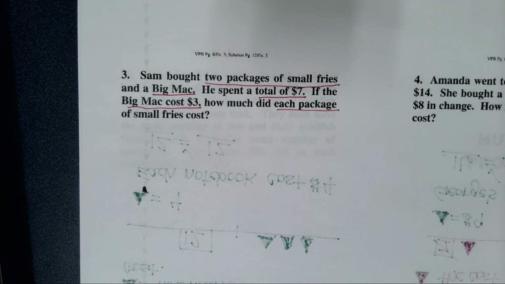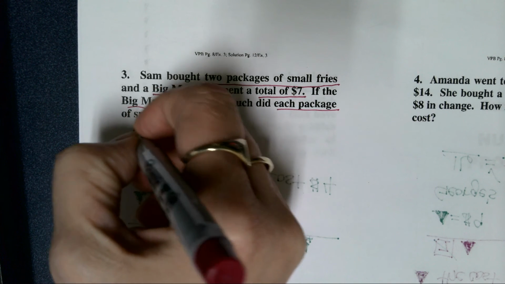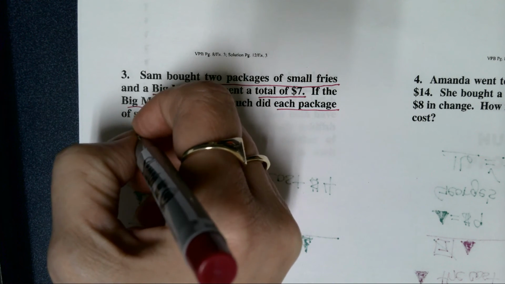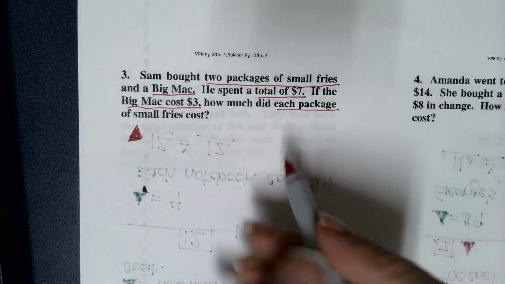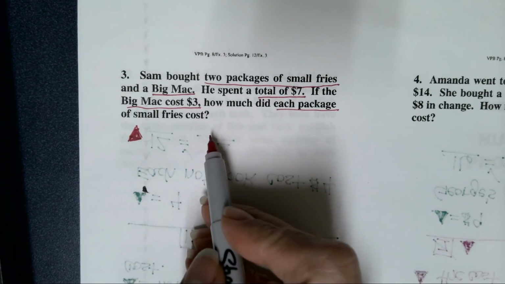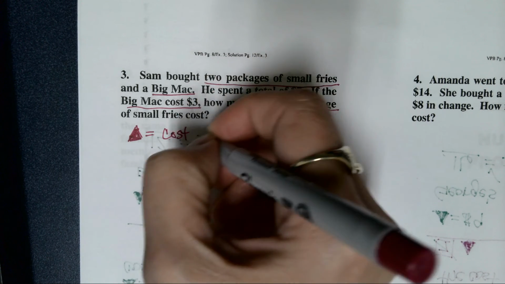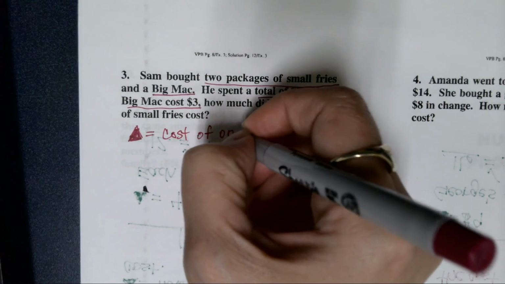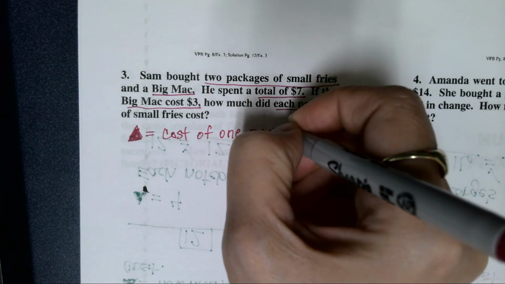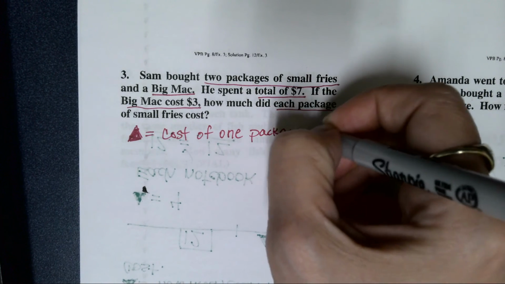So we're going to start with what pawn is equal to. What is the question at the end? How much did each package of small fries cost? So pawn is the cost of 1 package of fries.